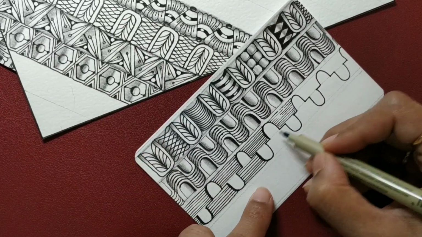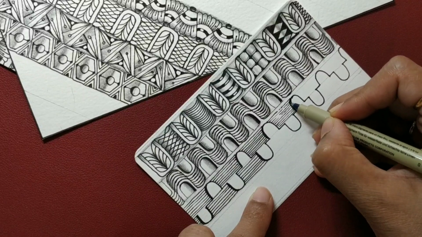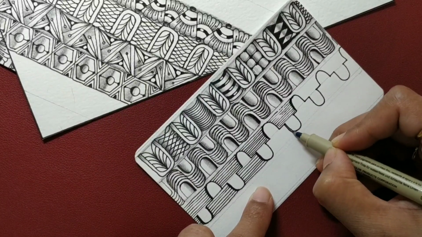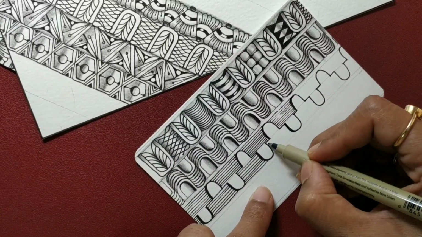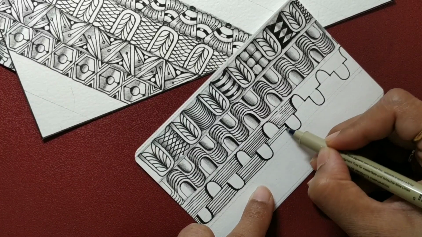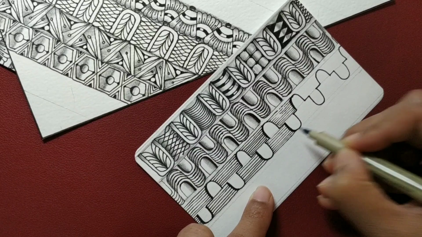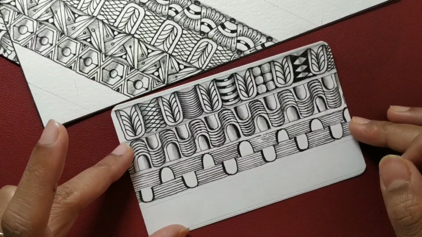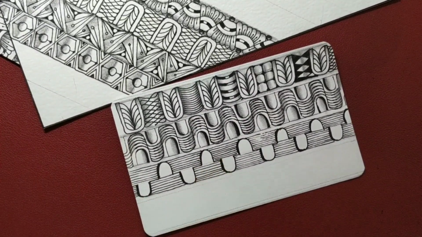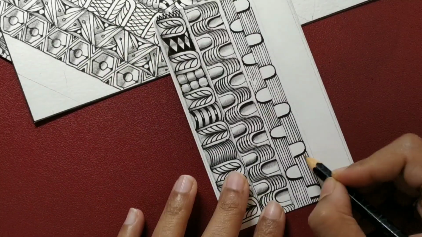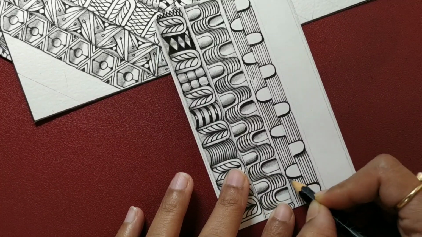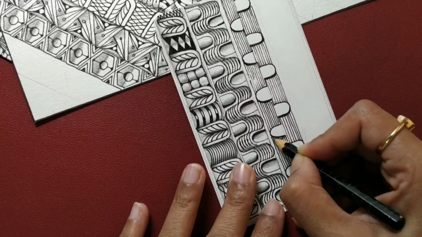Yeah, break the lines, again add some weight, right? So that's how the tangle looks like, and it would be simple to shade it because we have already highlighted. So just add some graphite under the highlights.